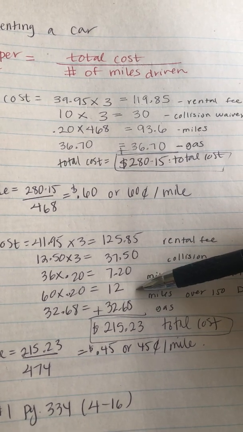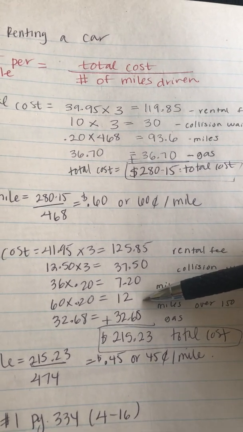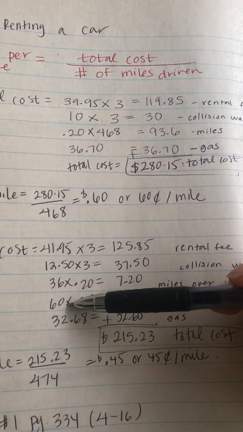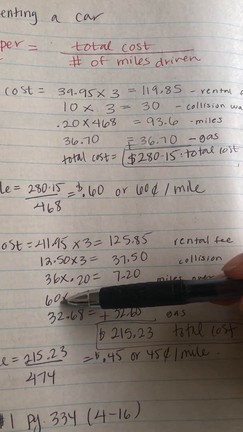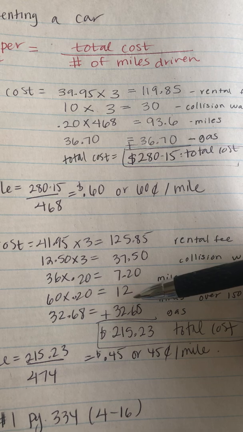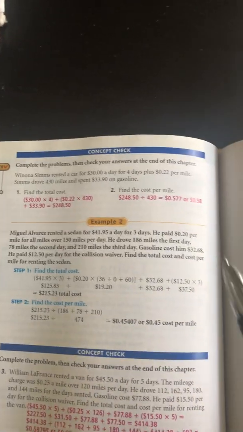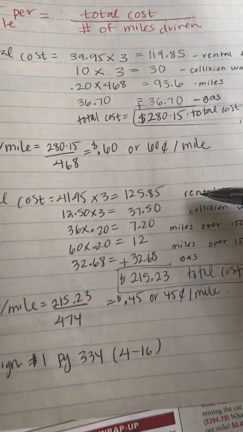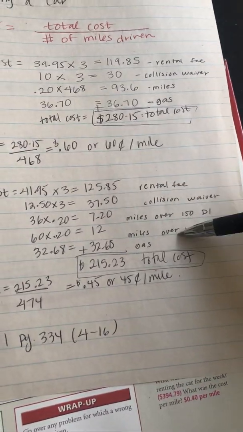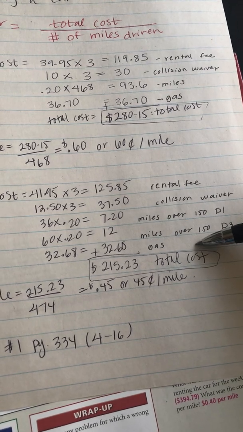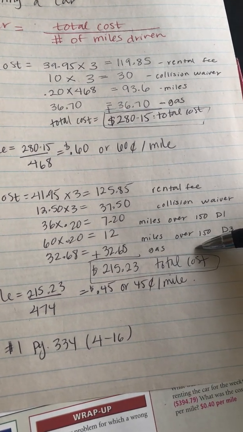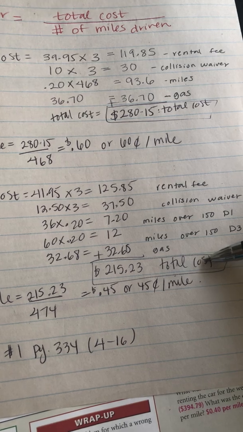On day 2, 78 doesn't go over 150, so he didn't pay anything. And on day 3, he drove 210. So 210 minus 150 is 60. So he pays for 60 miles, 20 cents each. That's $12. And then of course the gas. For gas he paid $32.68. Okay, you add everything. So the cost for Miguel renting the car for 3 days was $215.